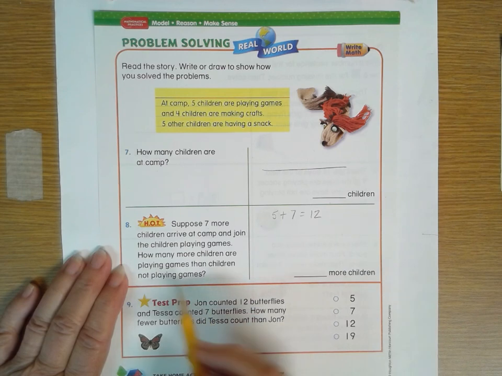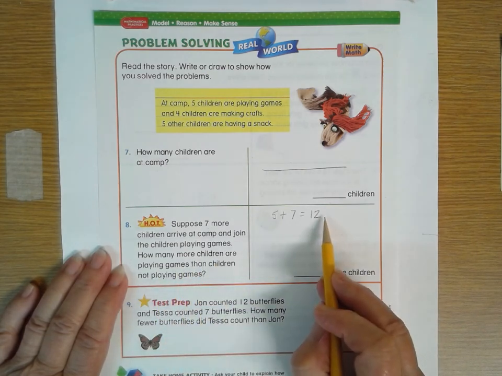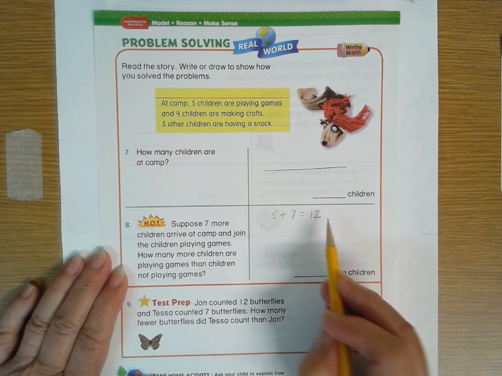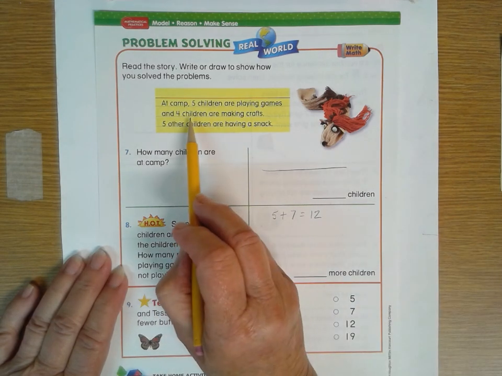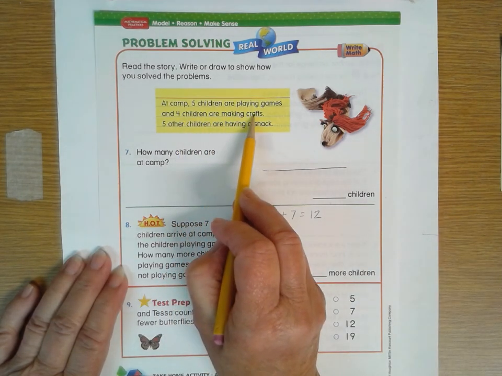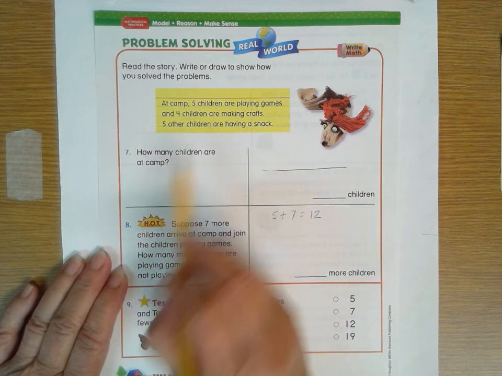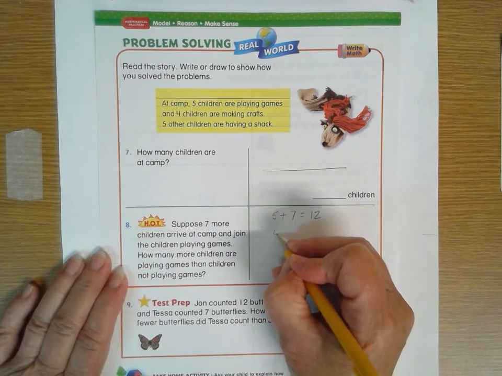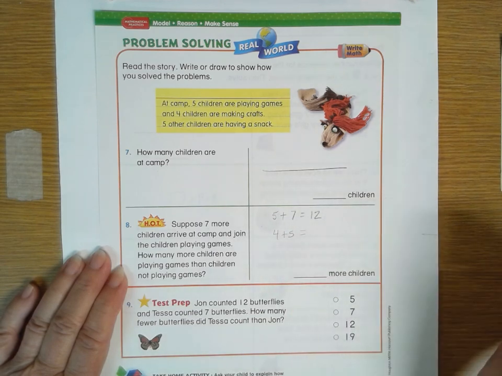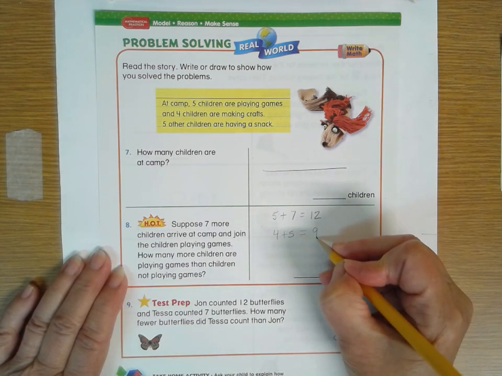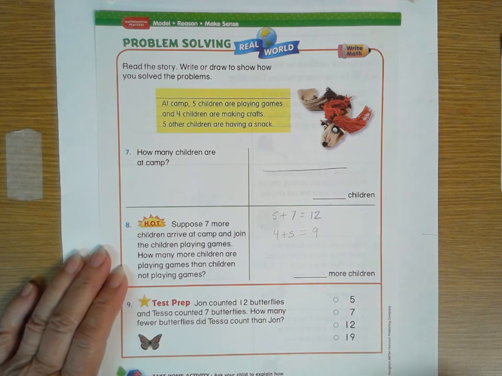So it wants to know how many more children are playing games than not playing games. But we have to find out how many are not playing games. So there are 4 children making crafts and 5 other children are having a snack. So 4 and 5, 4 plus 5 equals 9. All right, we have one more step. So now we can answer the question.